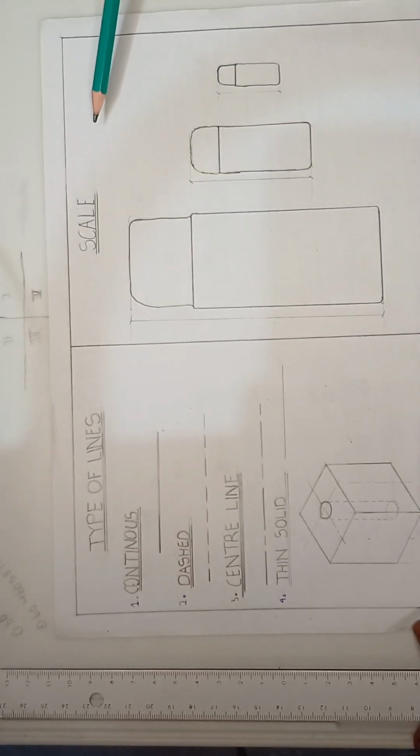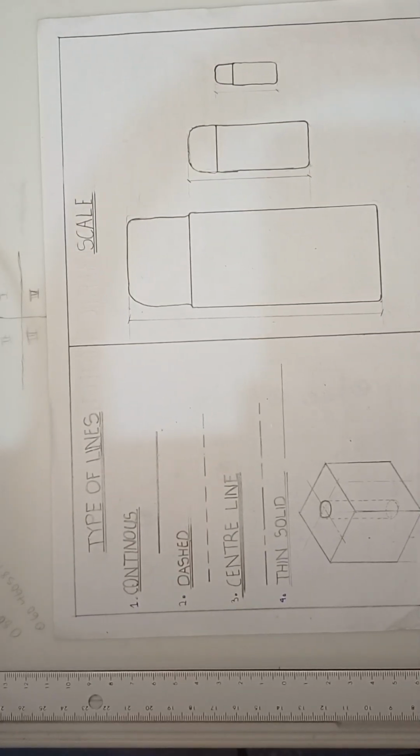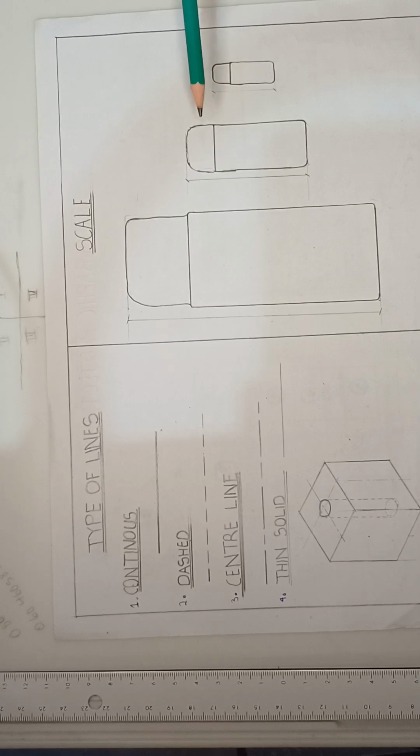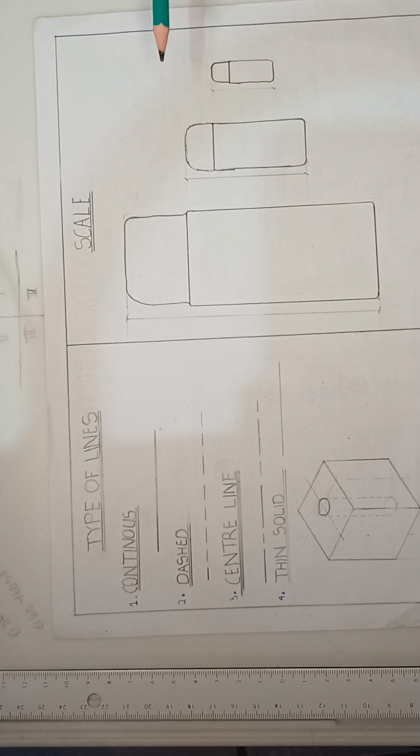Scale allows us to make drawings bigger or smaller, but still in the correct proportions. Scale is important because everything fits together when it's built. So a good scale that's drawn on paper matches what's made in real life.